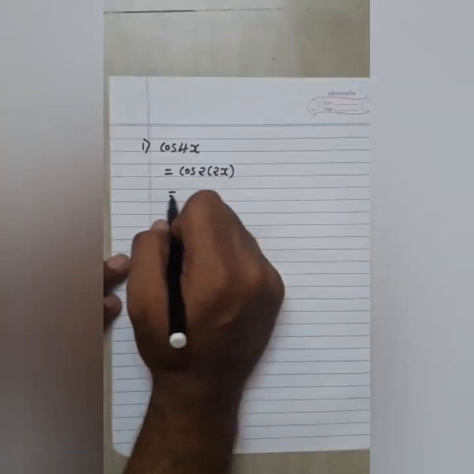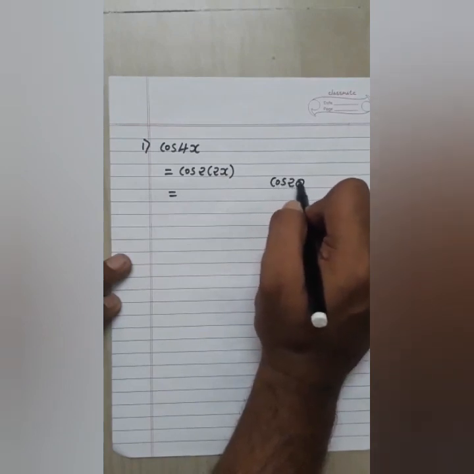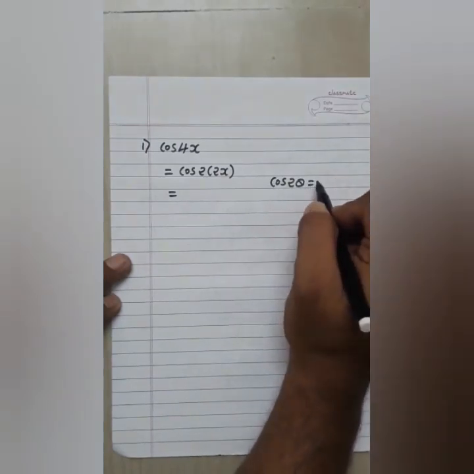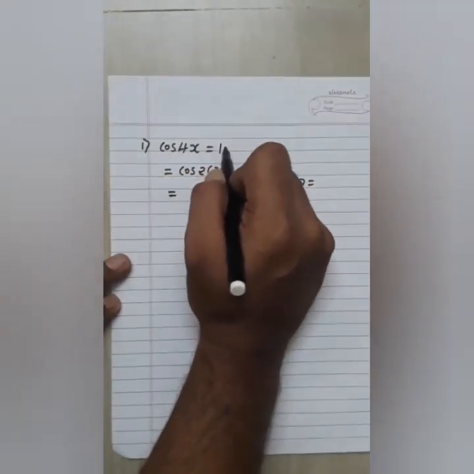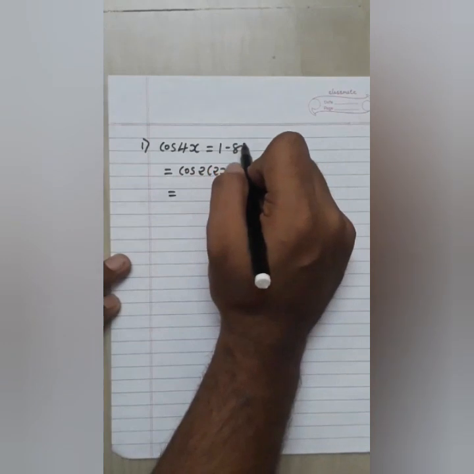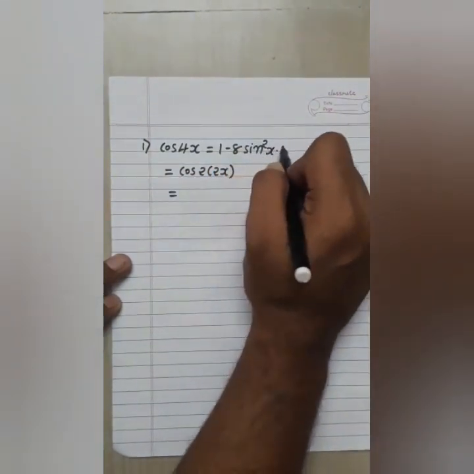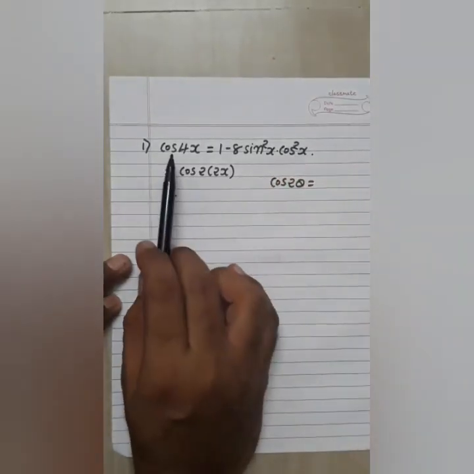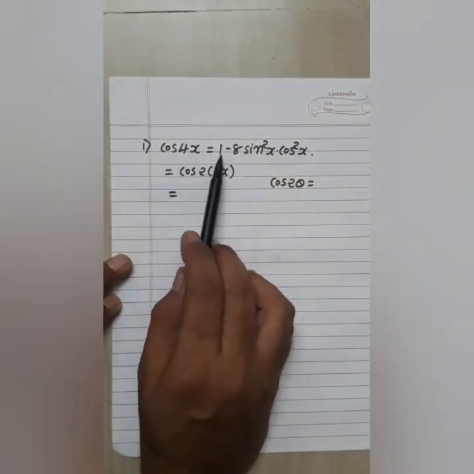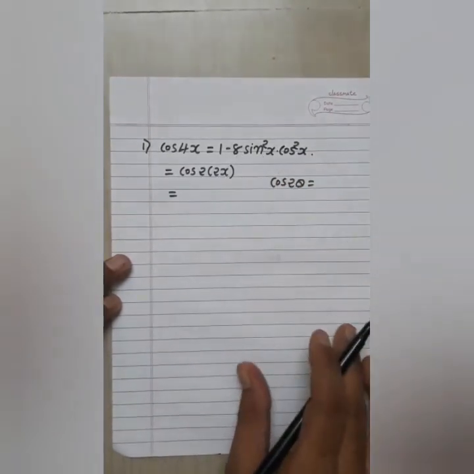Actually our proof is that cos 4x is equal to 1 minus 8 sin square x into cos square x.